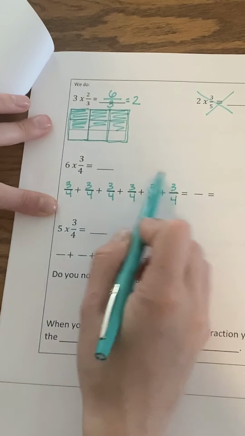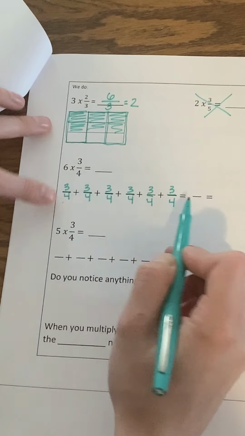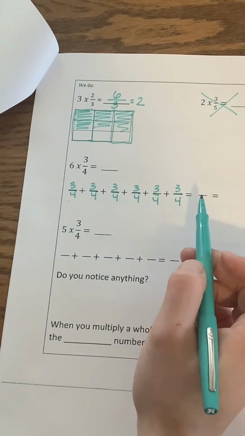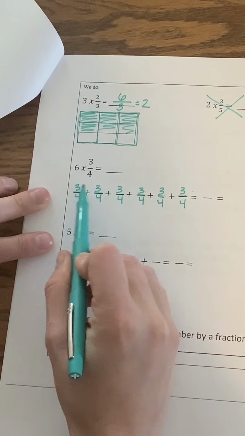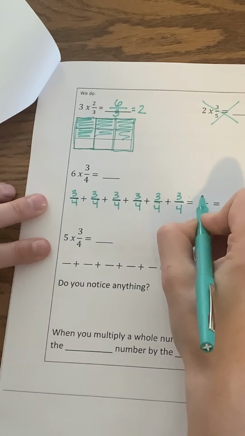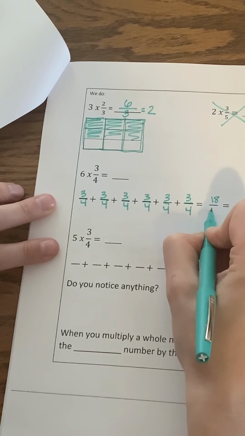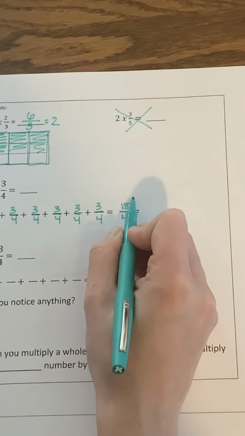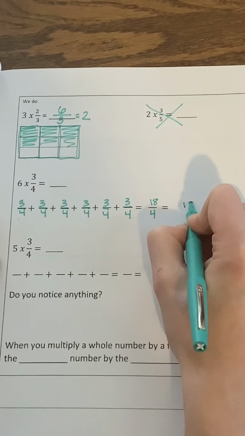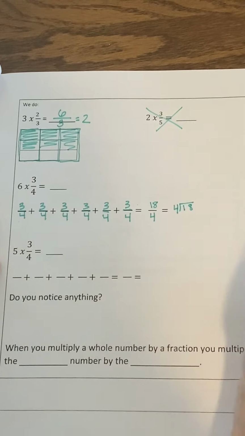Now, we're adding fractions here. Notice that all of my denominators are the same, which is what we need when we add fractions. So then I just add my numerators, 3, 6, 9, 12, 15, 18. And 4 stays the same when I add fractions.